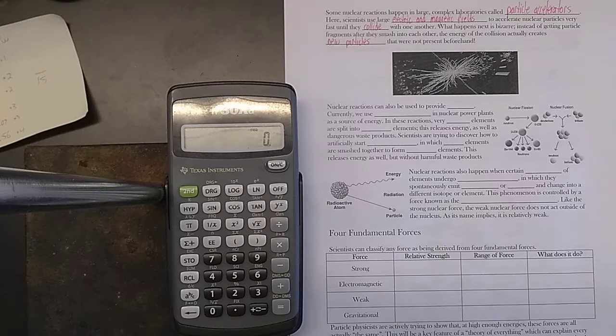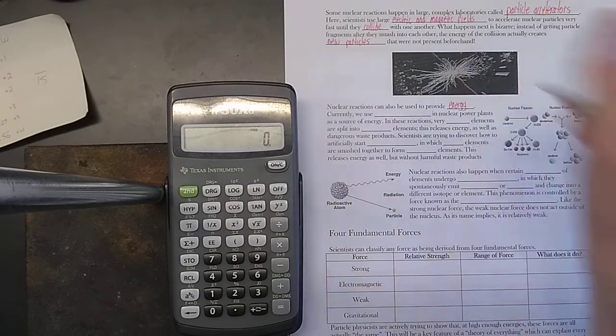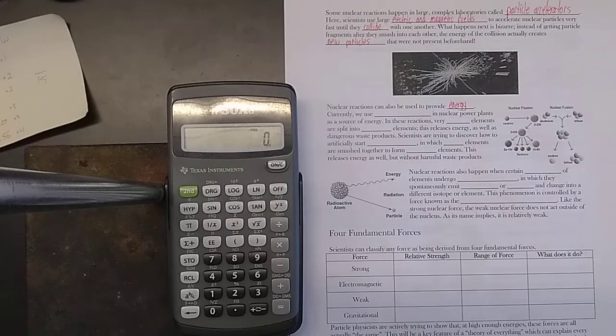Let's talk about nuclear reactions that are a little bit more common and ones that are more important for your everyday life. We can actually use nuclear reactions to provide energy. Okay? We use a lot of fossil fuel energy. We use a lot of renewable energy like solar, wind, hydrothermal, geothermal, stuff like that. Nuclear energy, energy from nuclear reactions, is another option that we have.